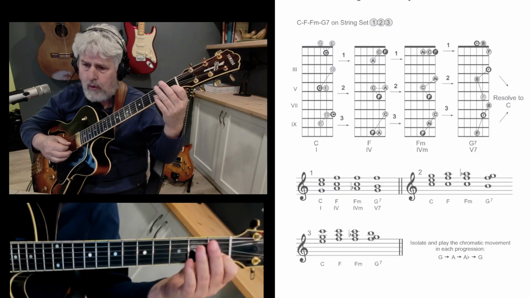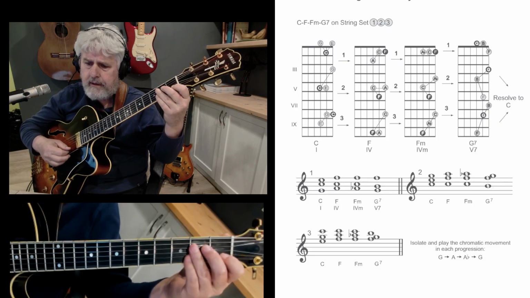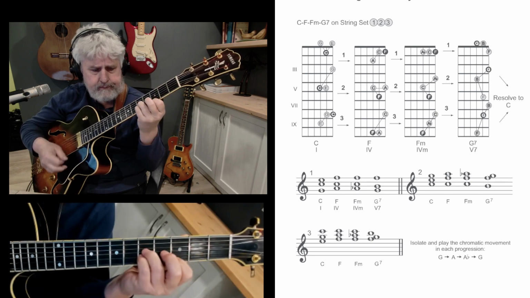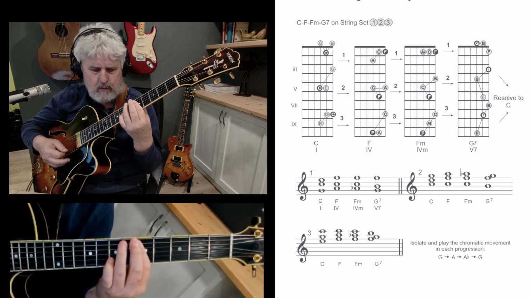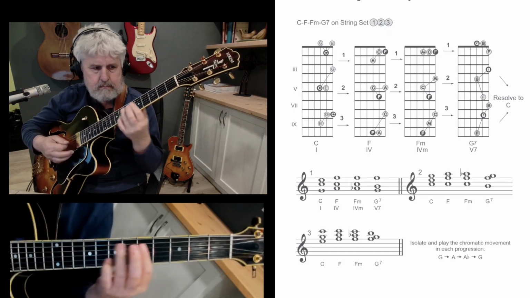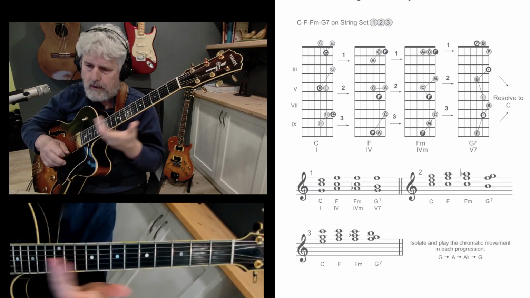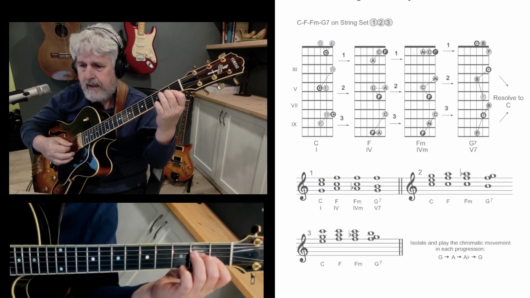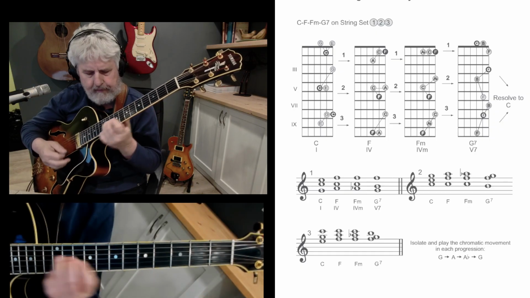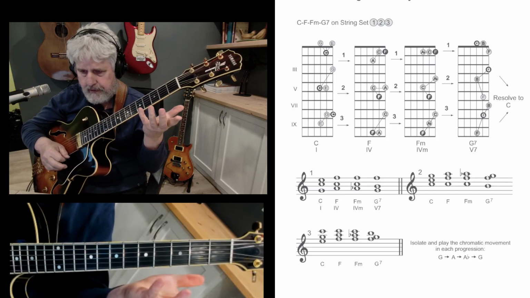What we did before was we started with a basic triad of C, and we did the inversions of C, up and down the fretboard, on different string sets. Then we went to the 4 chord, did the same thing, F, through the string sets.